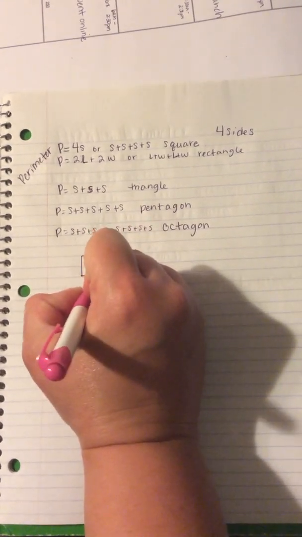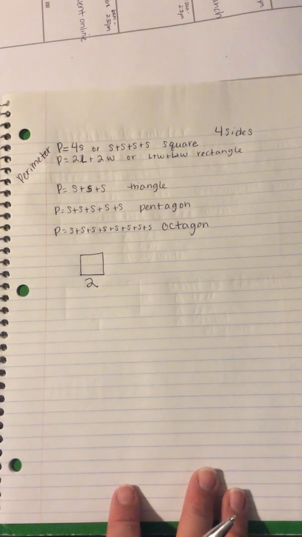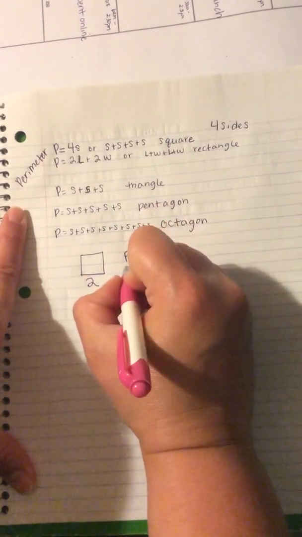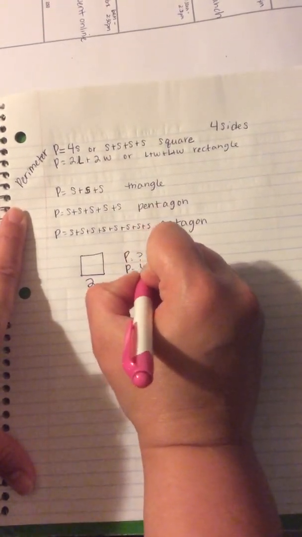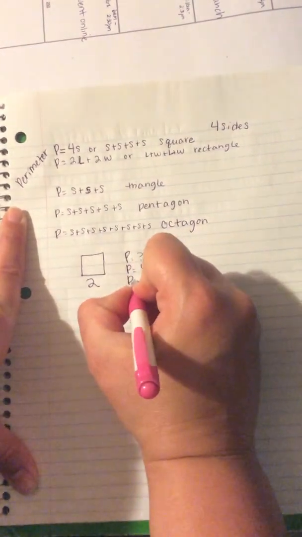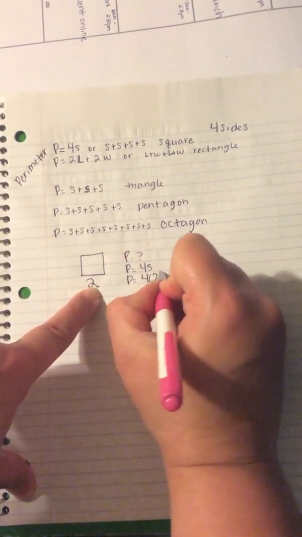So if my length for a square was 2, and I was asked to find the perimeter. I'll say, okay, well I know the formula for perimeter of a square is 4S. So I could take my 4 and plug in my side length of 2.